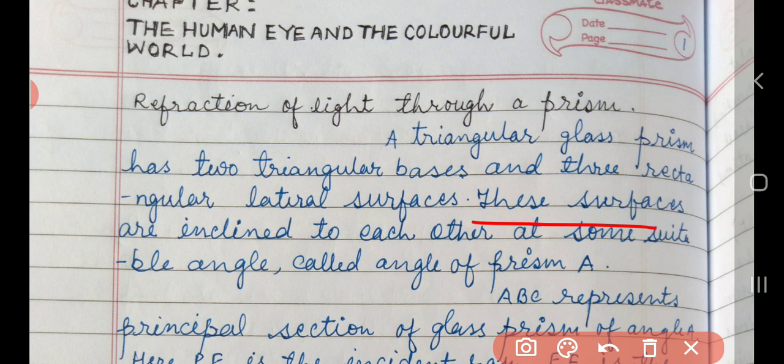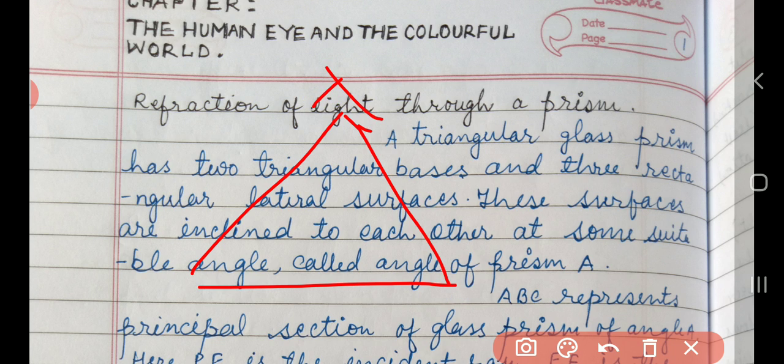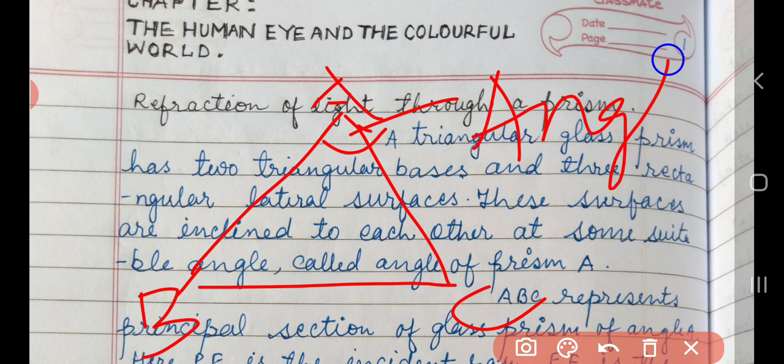These surfaces are inclined to each other at some suitable angle, and this angle is known as the angle of prism. Like this, suppose this is the triangular base, and this corner is A, this corner is B, and this corner is C. If we keep the prism in this way, this is the angle of prism. Okay, this is the angle of prism.